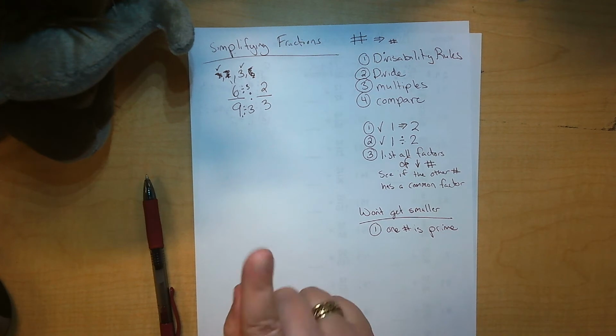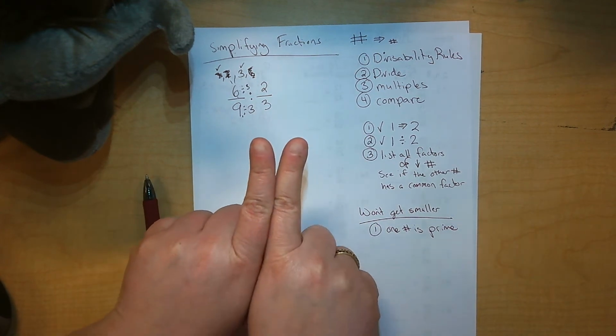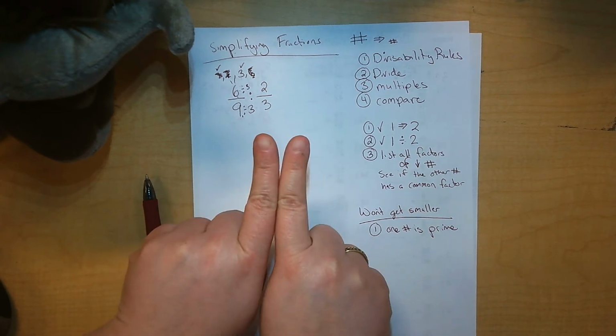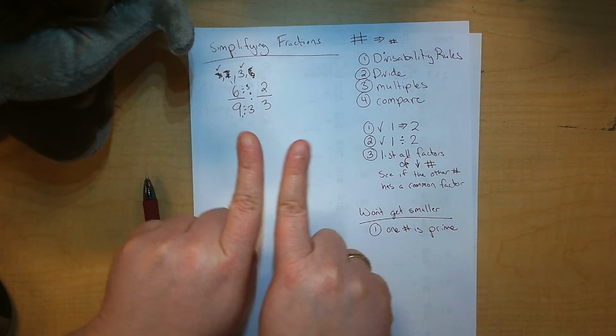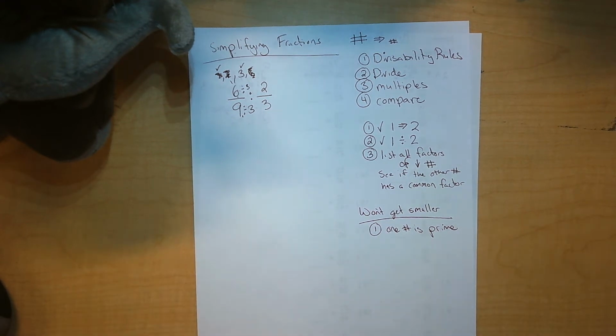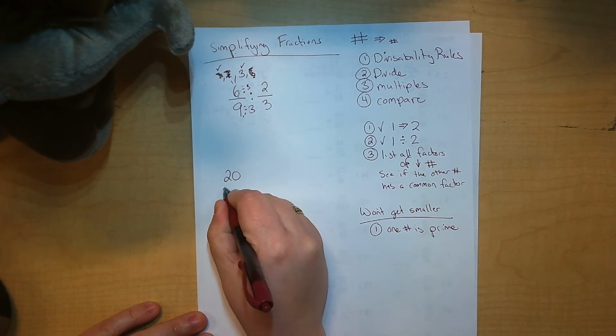The other way that we know is 2 and 3 are right next to each other on the number line. If you have numbers that are right next to each other on the number line, they cannot be simplified any further. That's as small as they can get. So let's try with another problem. Let's try with 20 and 30.